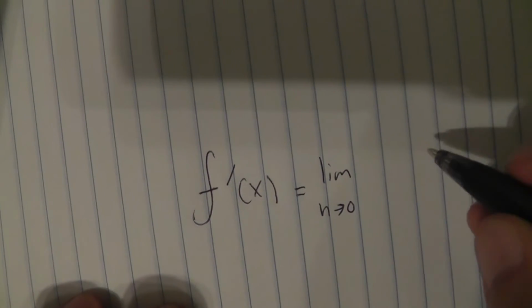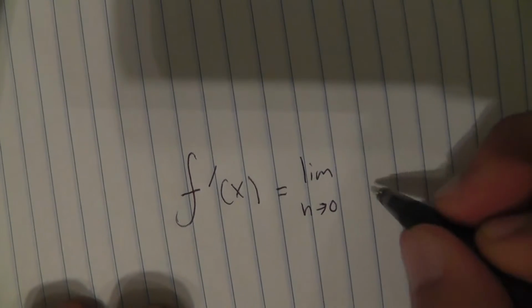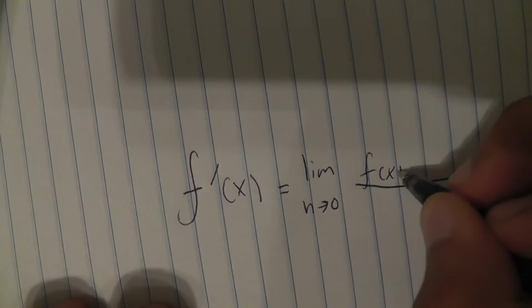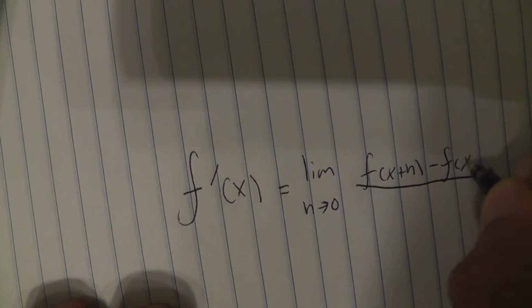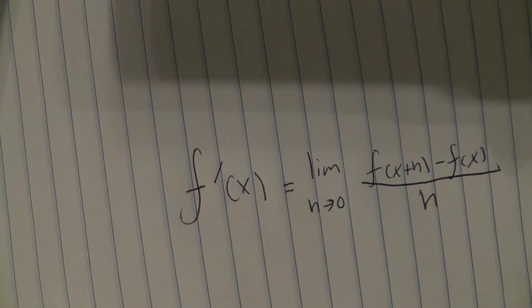So in total, if we put that all together, we get the derivative of the function that we just drew, which is x squared plus 2x plus 2, it's going to be equal to the limit as h approaches 0 of f of x plus h minus f of x all over h. And that is just first principles.